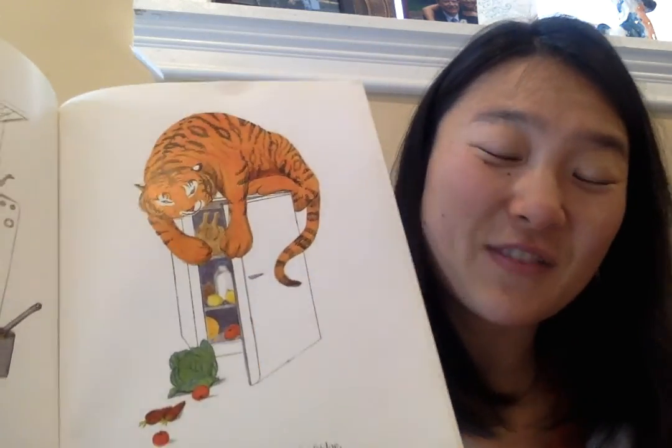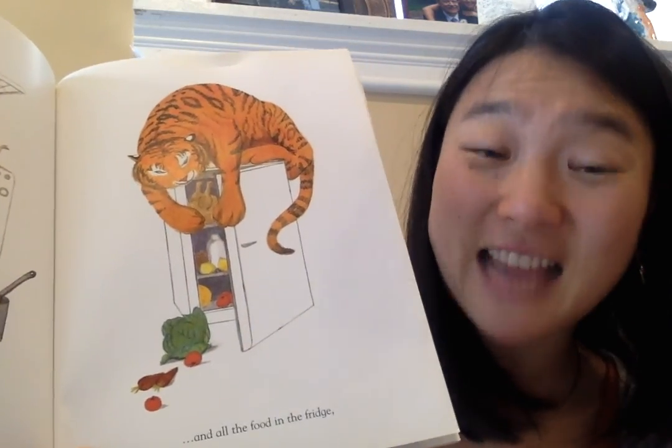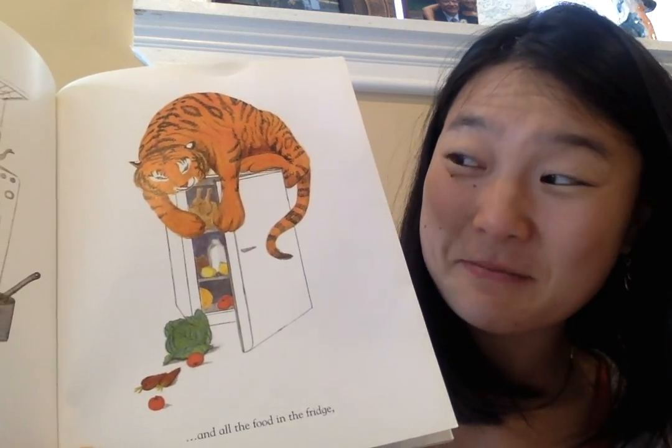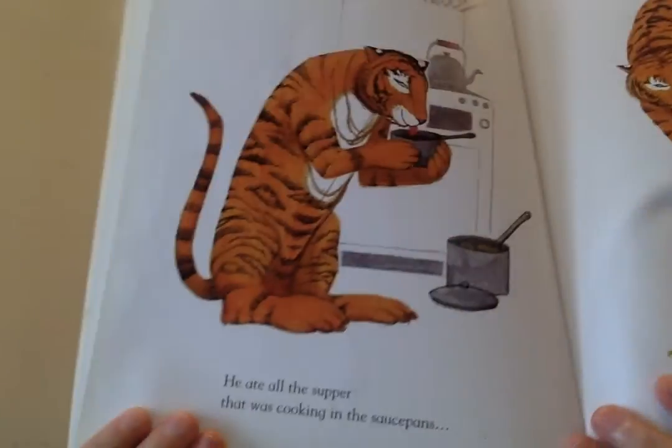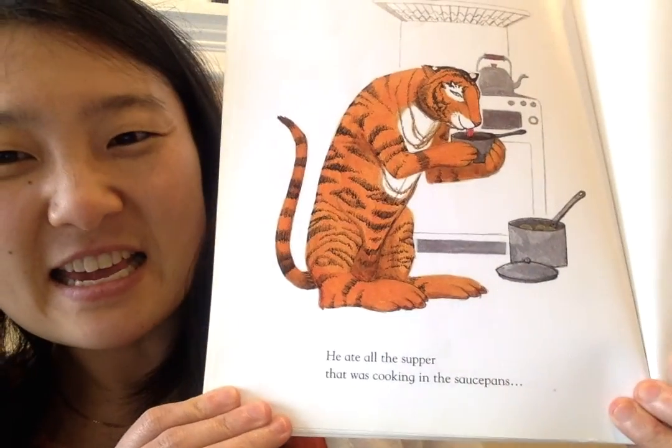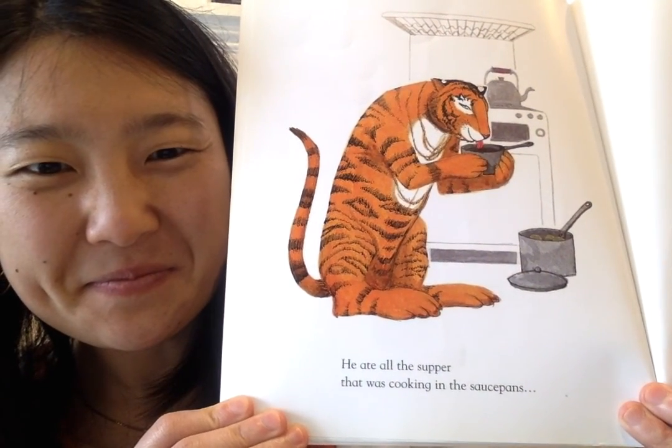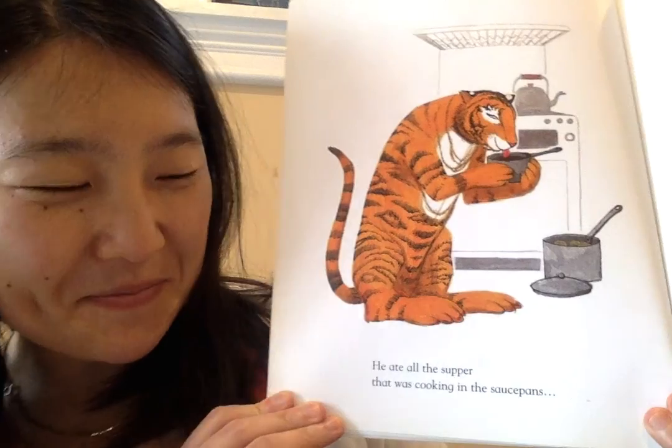So the tiger is still hungry. If you think you know what the problem is, if you think you know what's going to make the character sad or mad, go ahead and think it in your brain. Let's see if you're right.